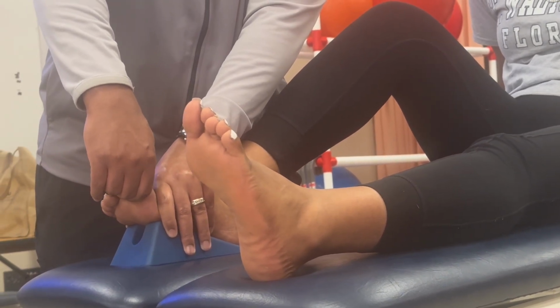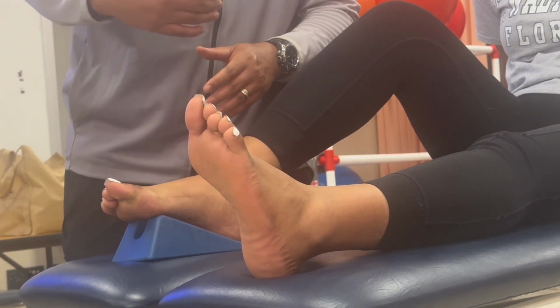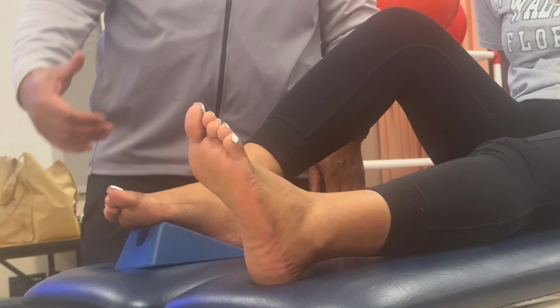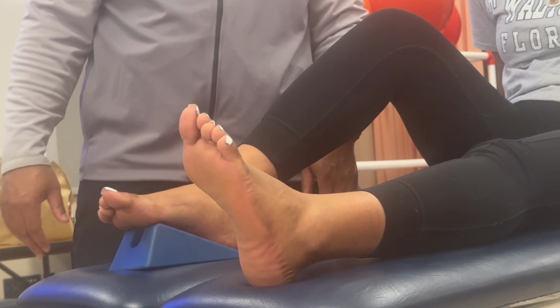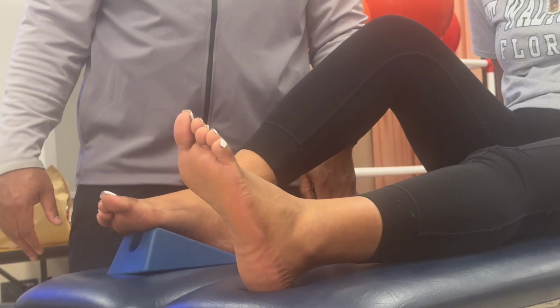Okay, just below the joint line. And I'm mobilizing her, assessing her component motion in the dorsal direction.